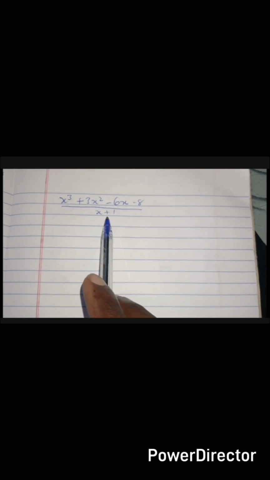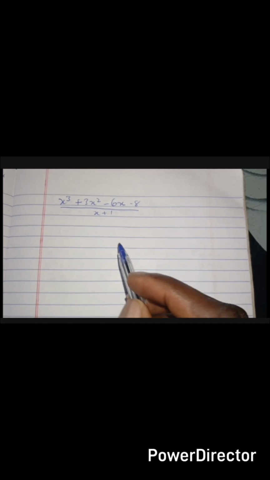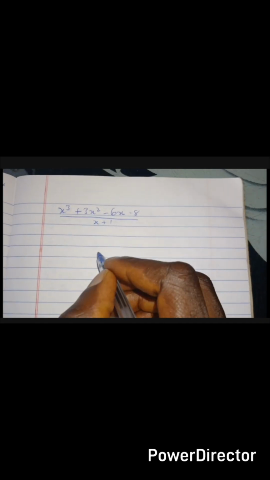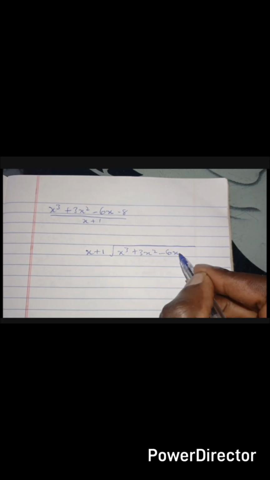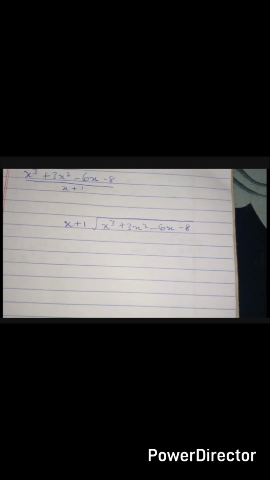We are going to divide the cubic function by the factor. For getting our other factors, we divide the function given by the factor. So this is the function divided by the factor x plus 1. Now in long division, we know that the denominator comes outside, so we have x plus 1 outside, whereas the numerator goes inside. You must pay attention to this because it's a bit confusing.